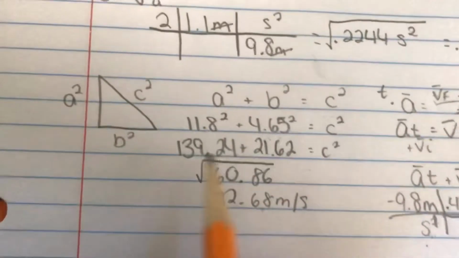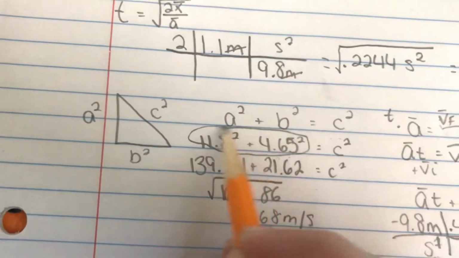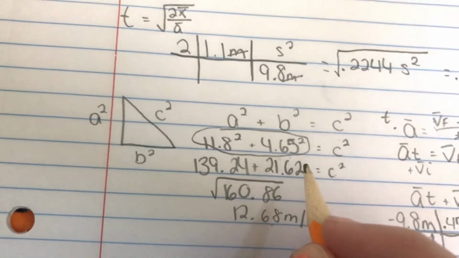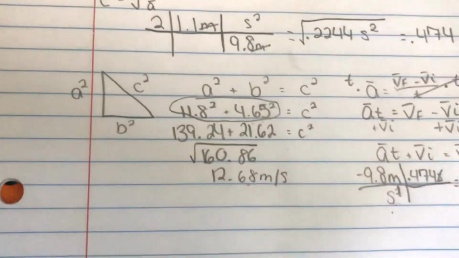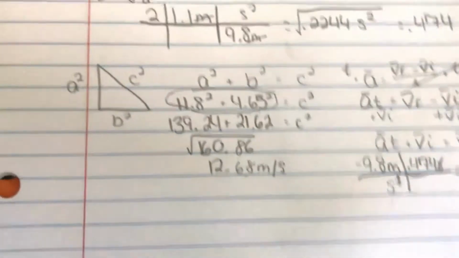If you do it in this step, you just add them and take the square root of the answer to get 12.68 meters per second. And that's it.